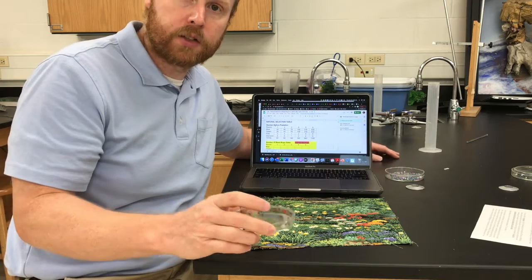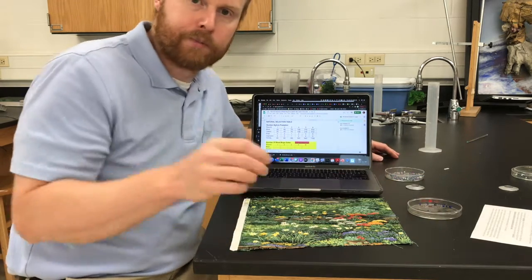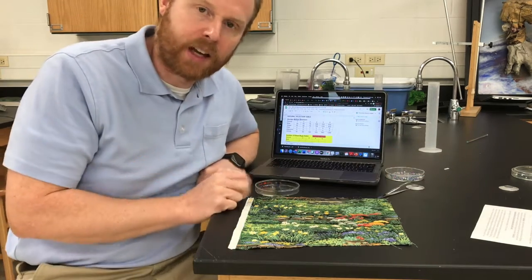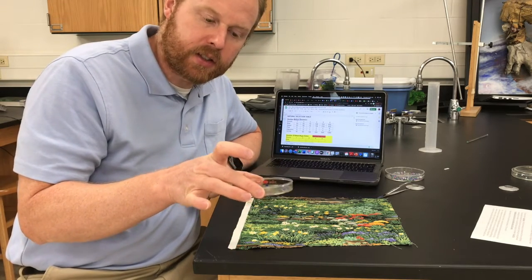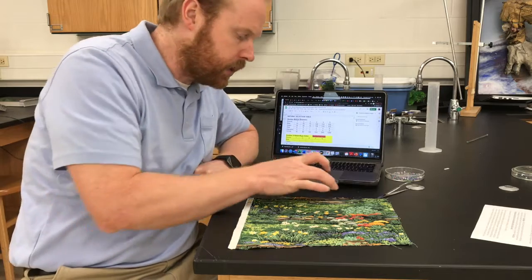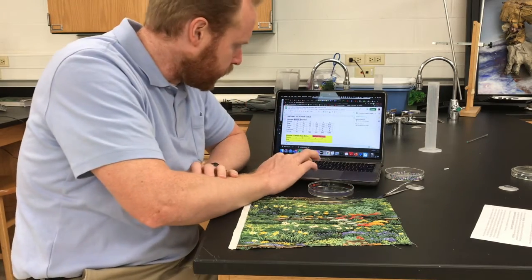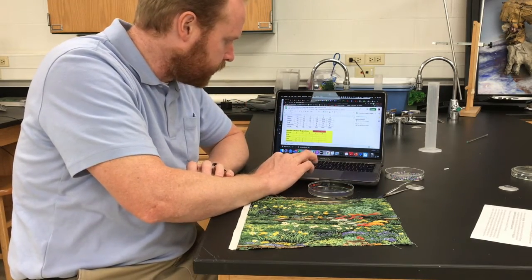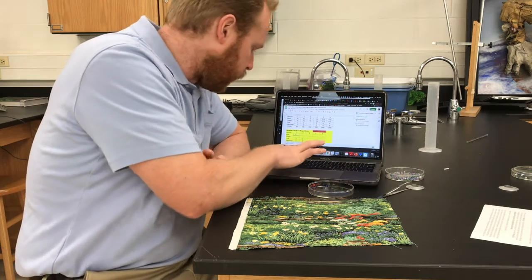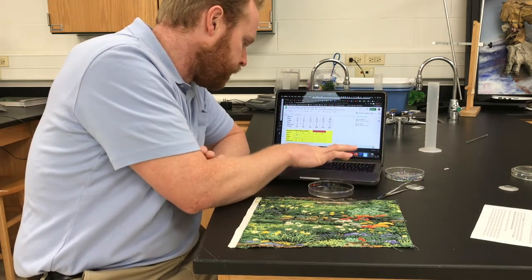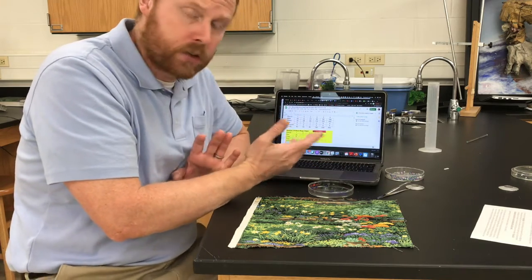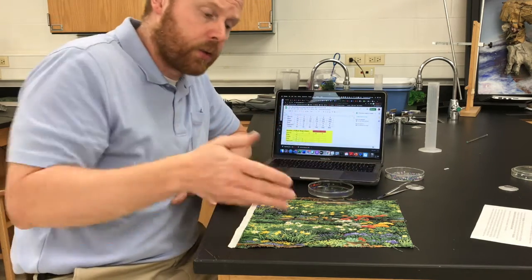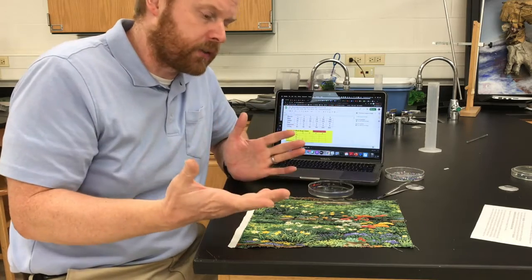I'll see you in a bit. Okay, I counted my beads. In my Petri dish, I have 6 green and 14 blue. So on my data table, in this yellow section, I ate 14 blue and 6 green. I ate a total of 20 beads. I started with 40, I ate 20, so there's 20 left on the meadow.